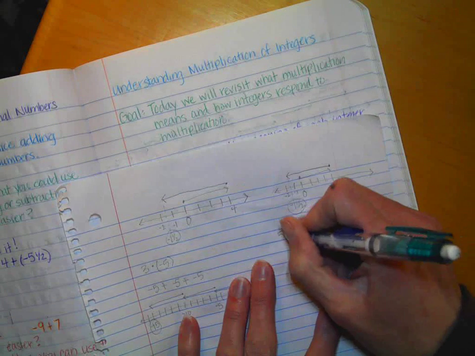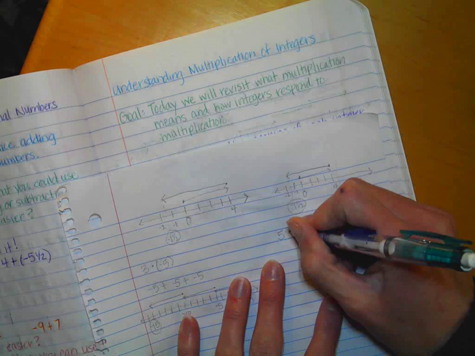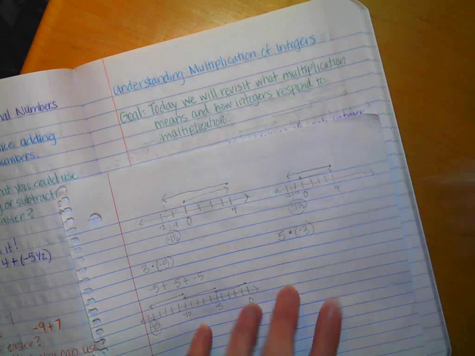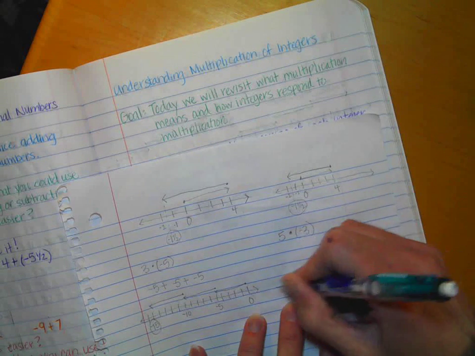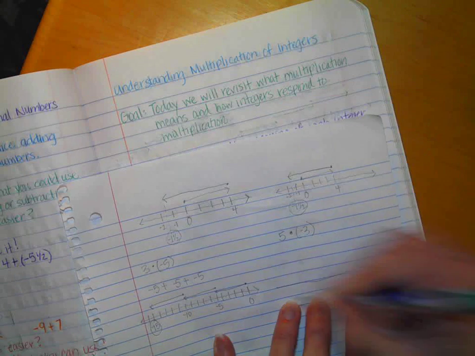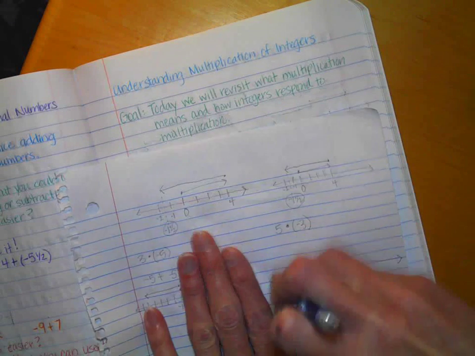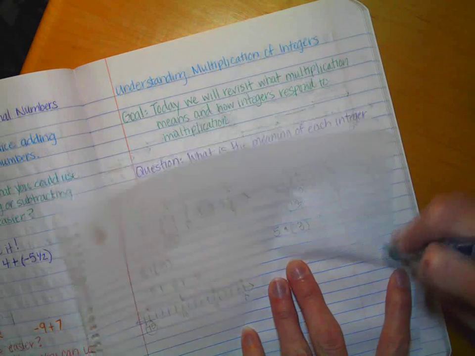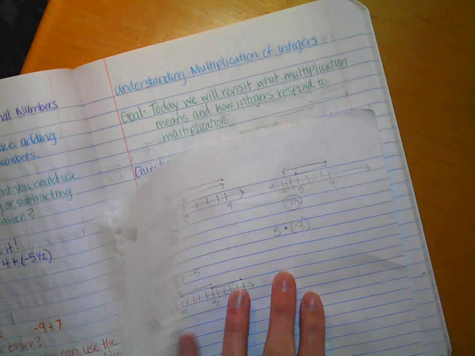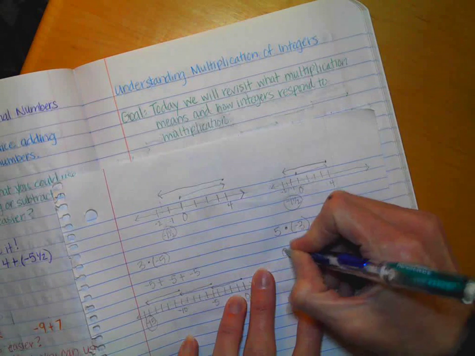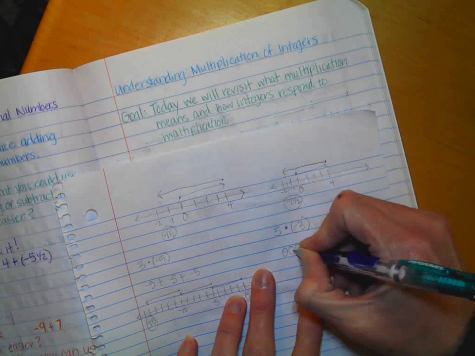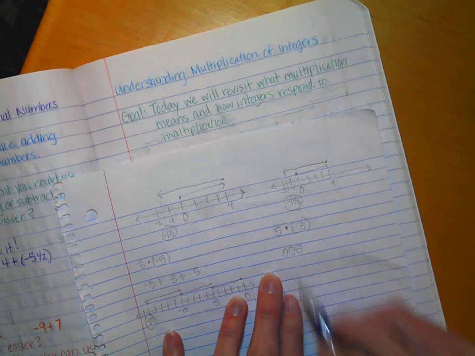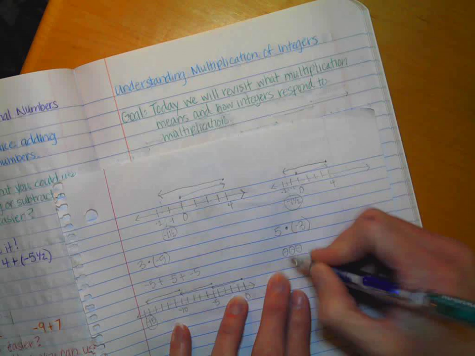Okay, well, let's try the other one. The other one said 5 groups of negative 3. So let's see what happens with that one. This time I want to use the chip model so that you can see that. My numerical value is 3 negatives, so I'm going to go 1, 2, 3 and make them all negative. But what this says is I have 5 of those.